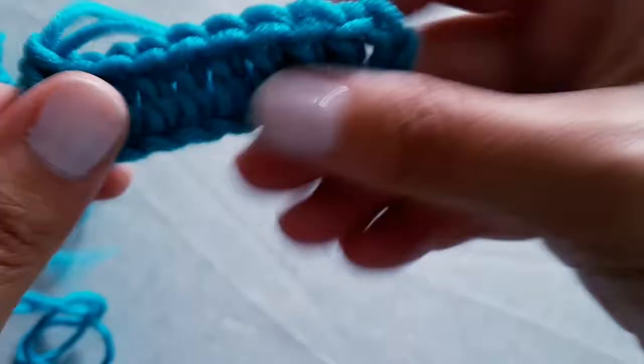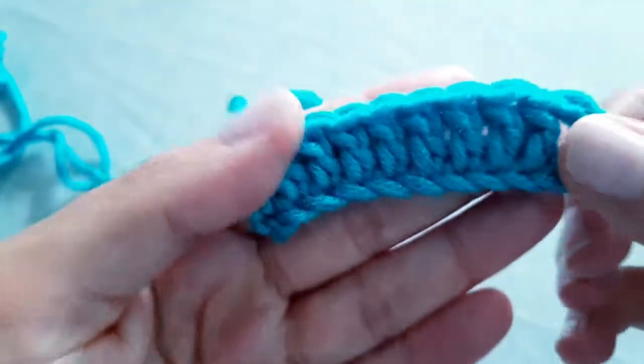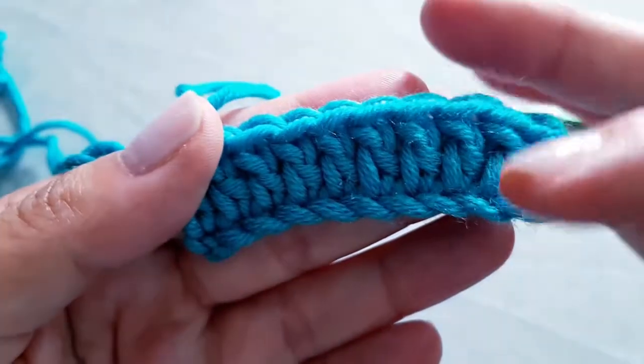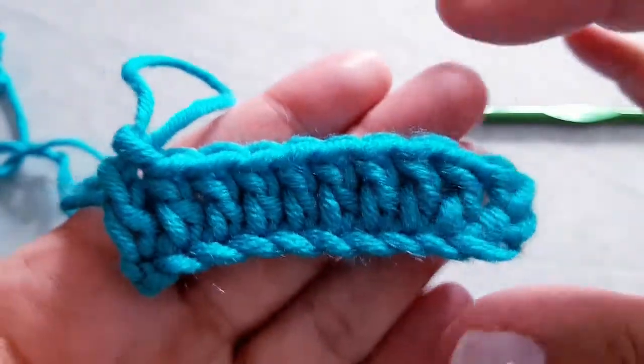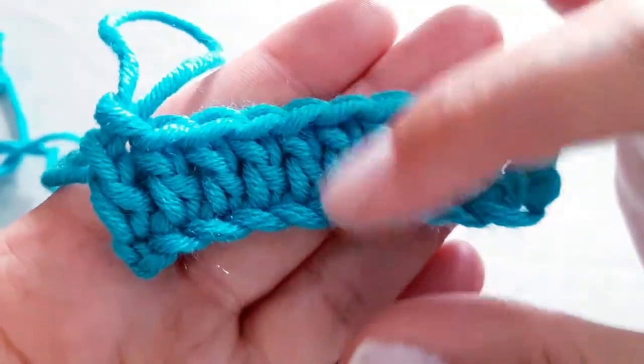Okay, and this would apply whether you're using half double crochets or single crochets. I just felt that using the double crochet stitch would make things a little bit clearer. It's just a bit taller.